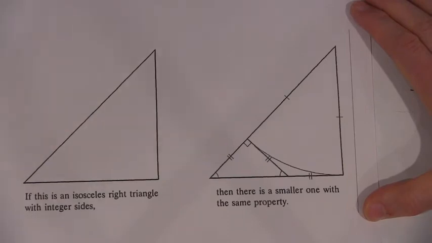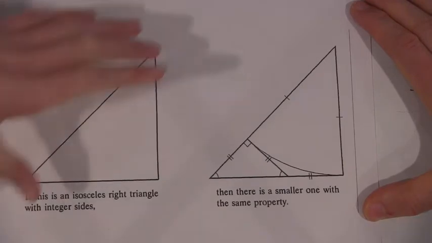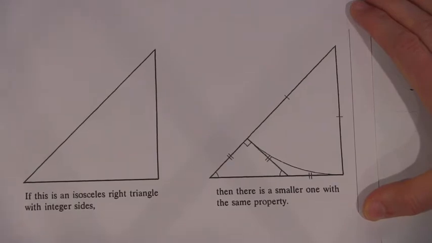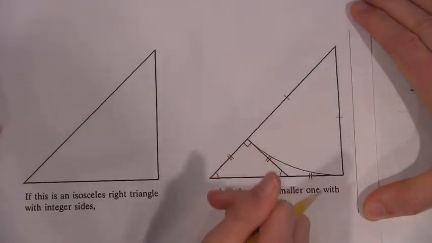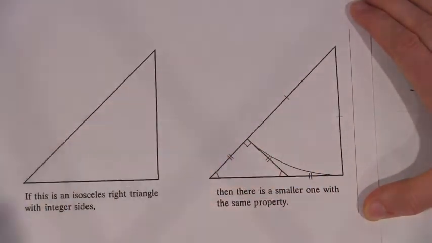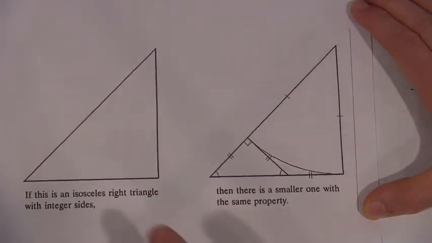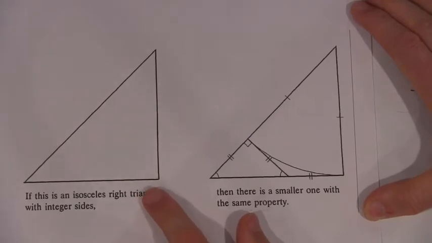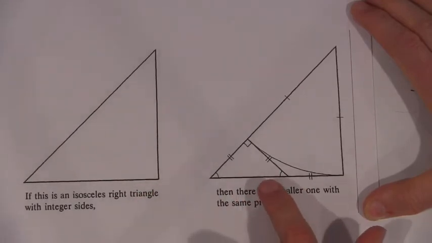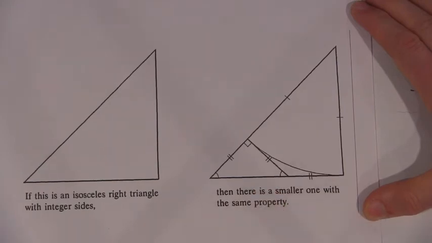And then what does this picture show? That no matter what the side lengths of this triangle are, you can create a smaller triangle with the same property as the big triangle. And what was that property? That they're integer sides. So these two small sides are integers, and then this length is also an integer. Okay, so if I start out with an isosceles right triangle with integer side lengths, I can actually create a smaller one with integer side lengths. And what problem does that create?